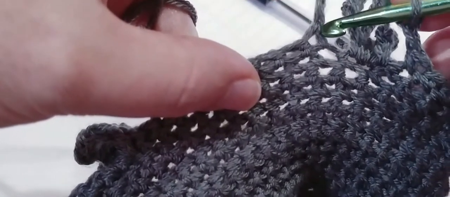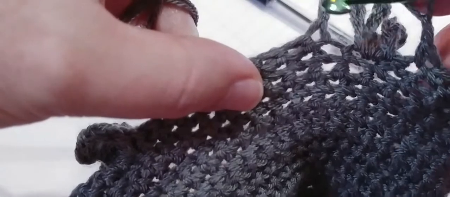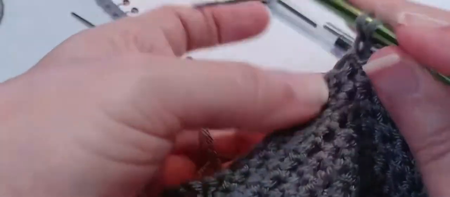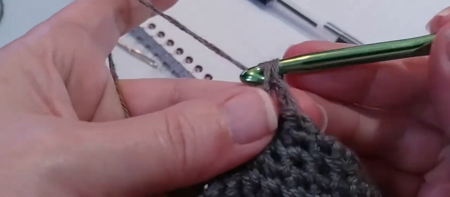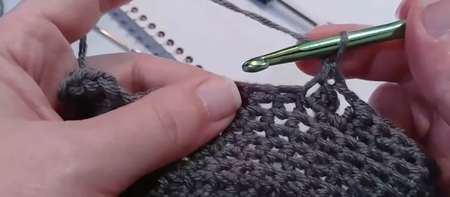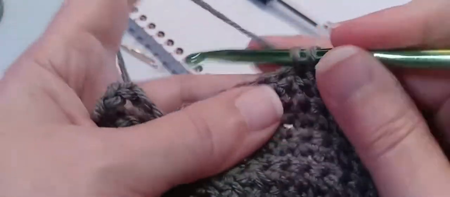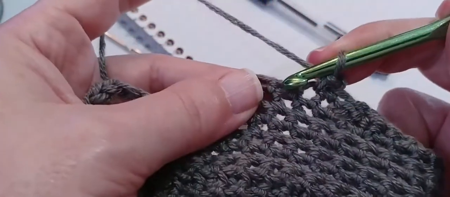Follow that last loop down to the single crochet. Okay, insert your hook and make a single crochet. Okay, that was number 1. Go into the next one for number 2 and continue up to number 9.